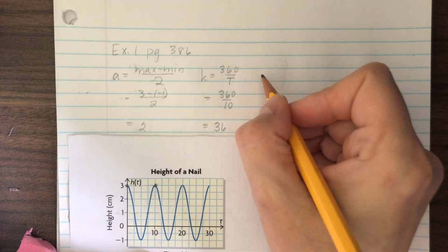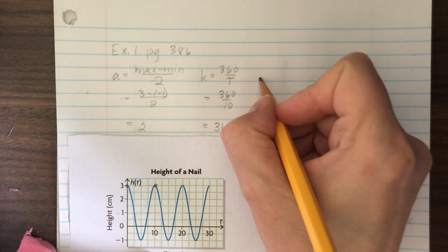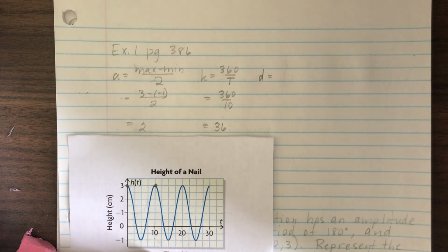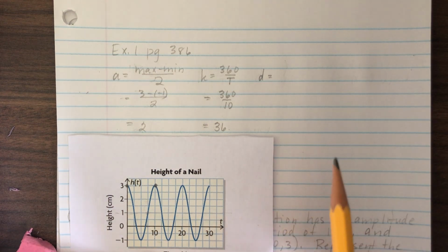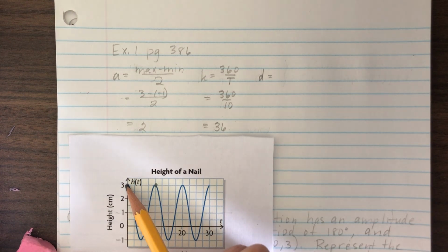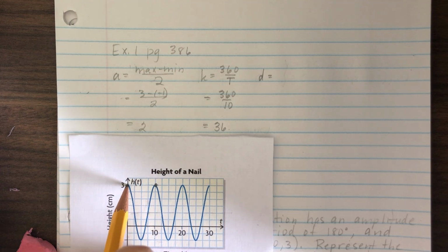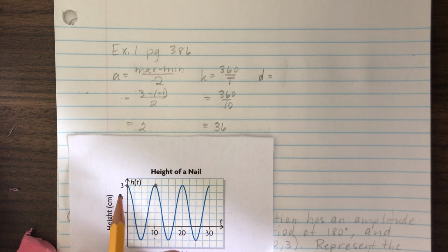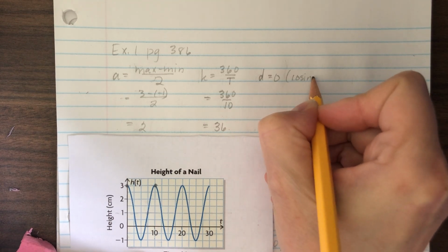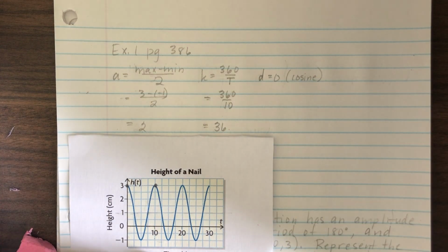Next thing we're going to determine is D. D is the phase shift. So D depends on whether we're going to use sine or cosine to model the graph with. So if we're going to use the cosine function, we just have to see how far the maximum is away from the vertical axis. So in this case, the maximum is on the vertical axis and it is 0 units away from it. So D is 0 if we're going to use cosine to model this graph with an equation.